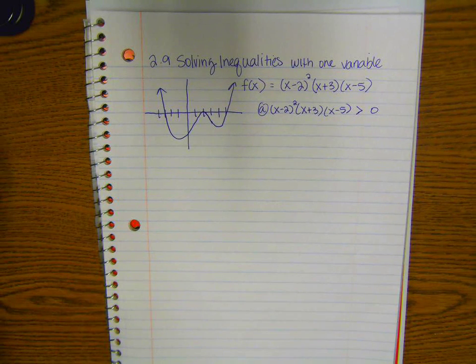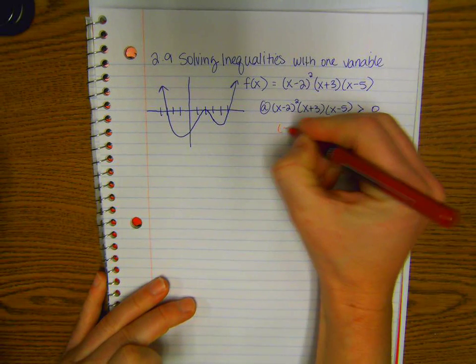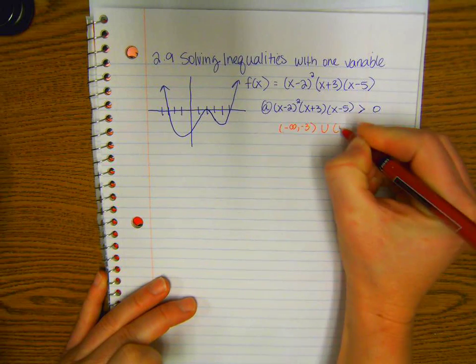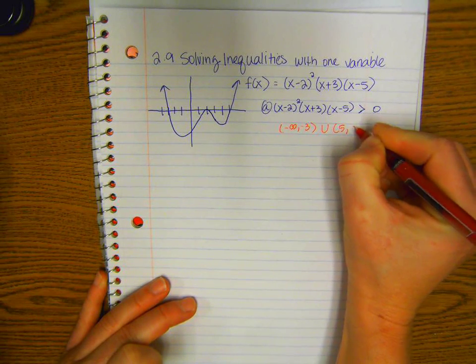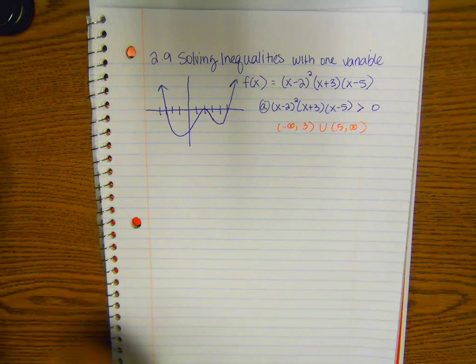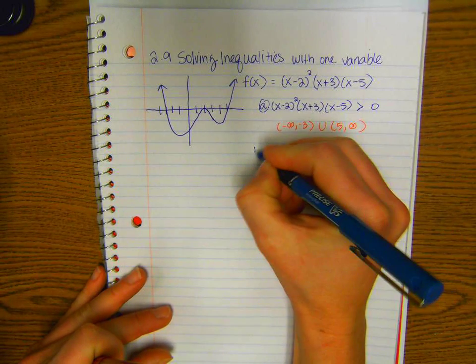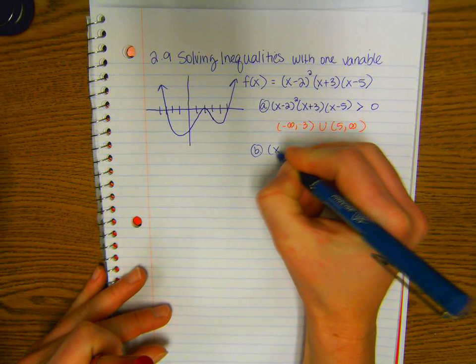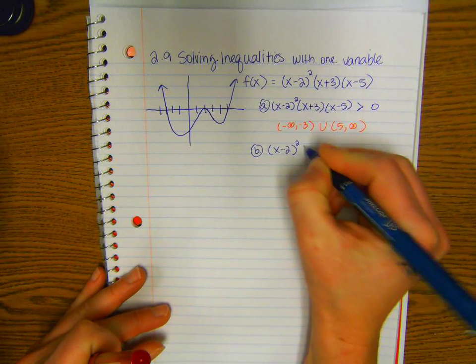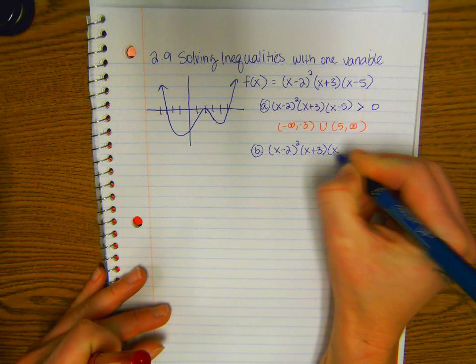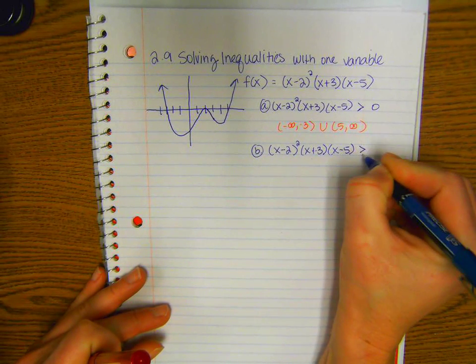Negative infinity to negative 3, and then 5 to infinity. How would that change if I wrote x minus 2 squared times x plus 3 times x minus 5 is greater than or equal to 0?